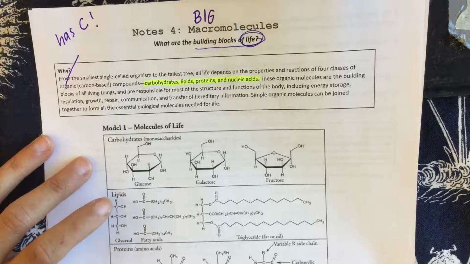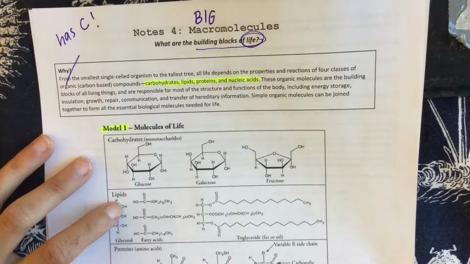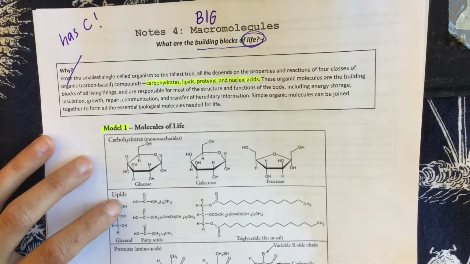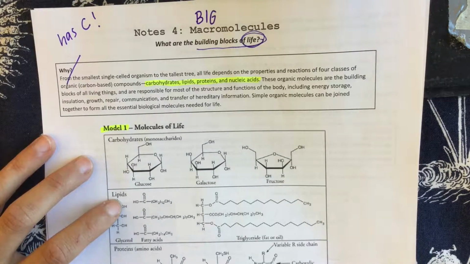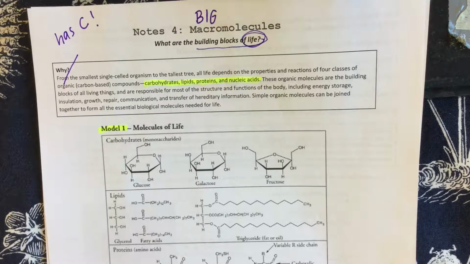So the way these notes work, you'll have many notes that are the same type. Essentially, it's going to have a model, which is just a picture that looks very overwhelming at first. Then you're going to have several questions that ask you about the model. Usually the questions are just making you observe the model in detail. First, I'm just going to observe the model in detail without reading the questions.